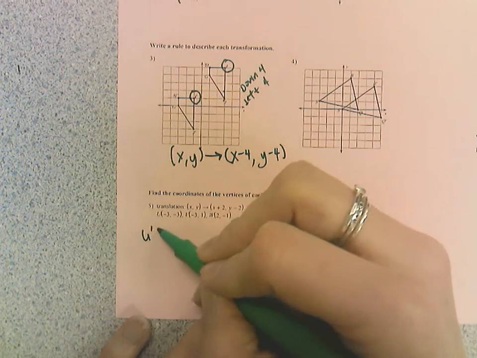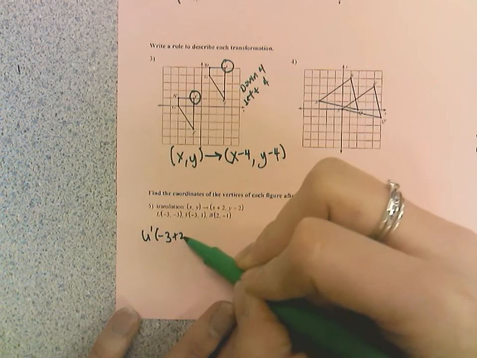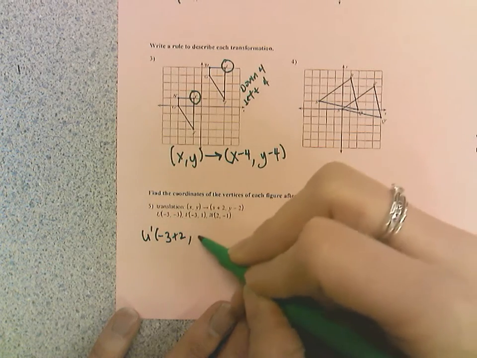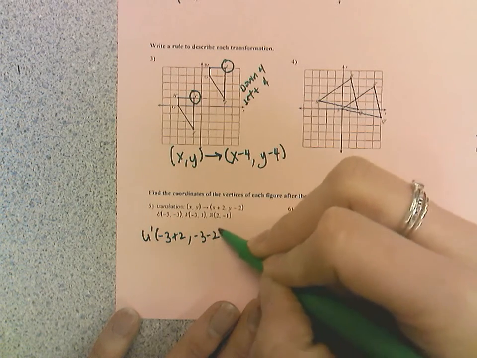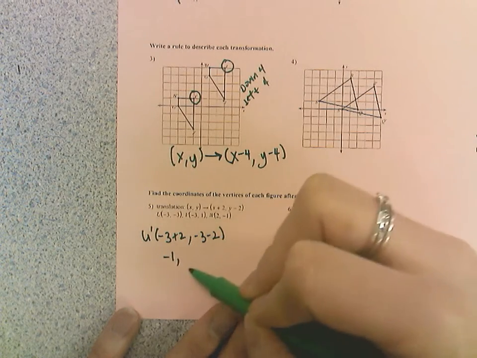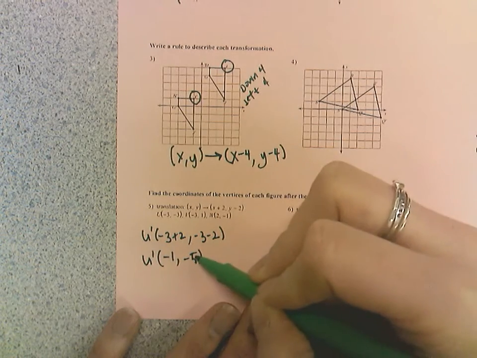For example, u prime will be negative 3 plus 2 for my x, and my y value will be negative 3 minus 2. Negative 3 plus 2 is negative 1, and negative 3 minus 2 is negative 5. So my u prime is negative 1, negative 5.